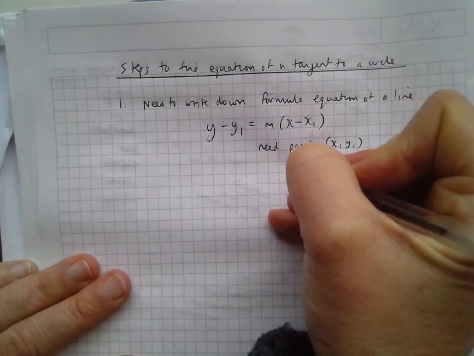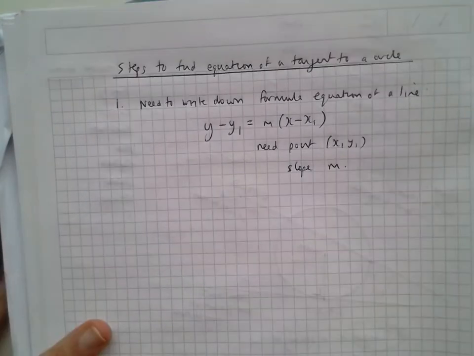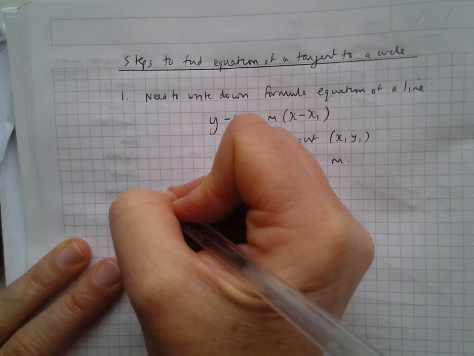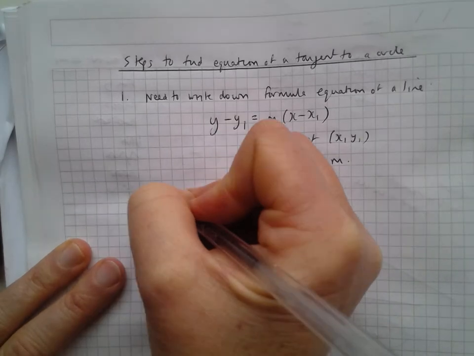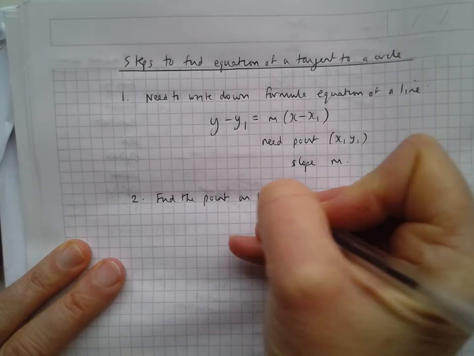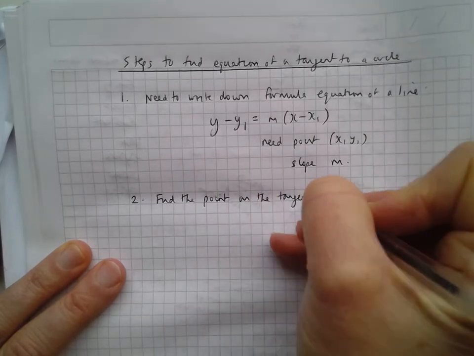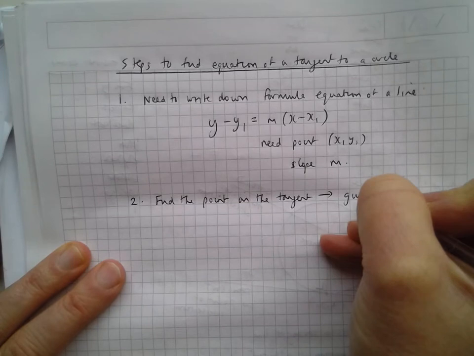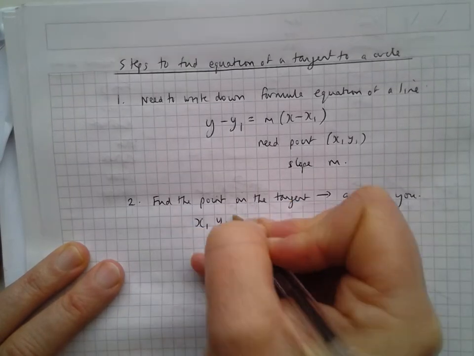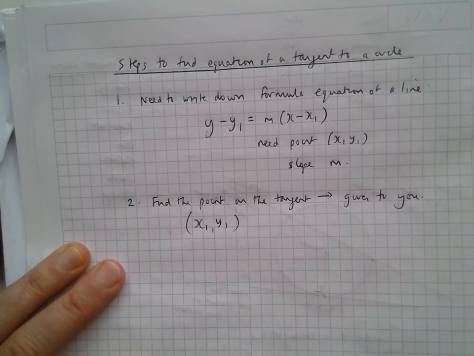The second step is to find the point on the tangent, and that is given to you. So that's a nice step. That's given to you. So x1, y1. In the last example we've just done, that was minus 2, 2.